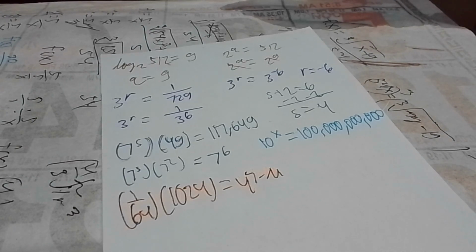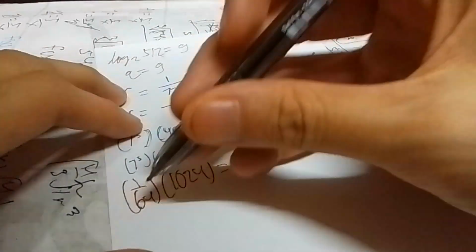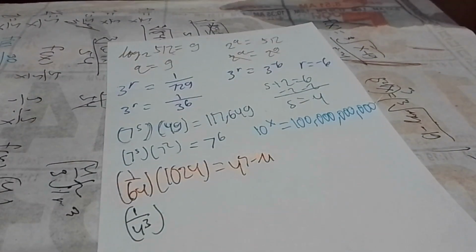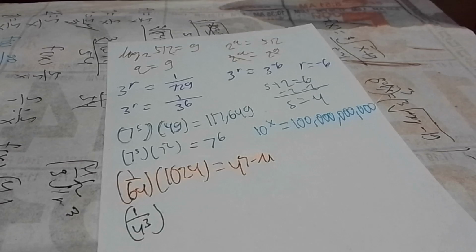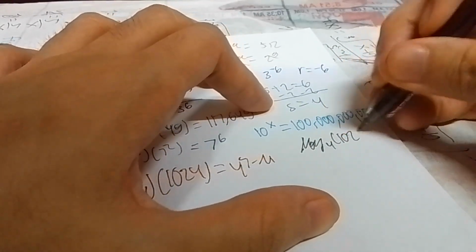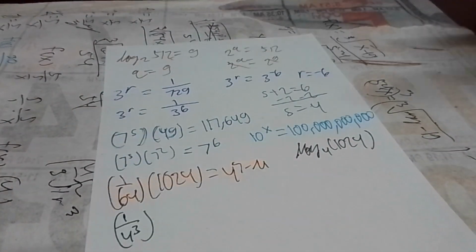The base that's congruent is 4. So therefore, 1 over 64 is the same as 1 over 4 cubed. Right? 4 cubed makes 64. And 1024, that's when logs are implied. So you type log base 4 of 1024. Do it in your calculator.